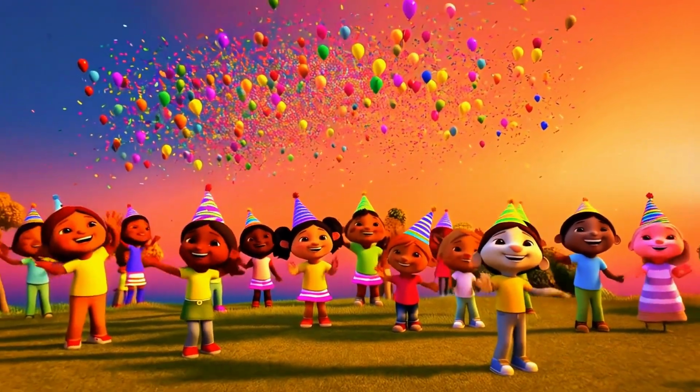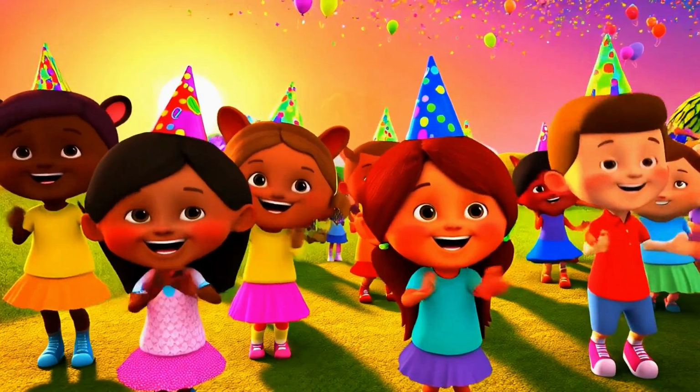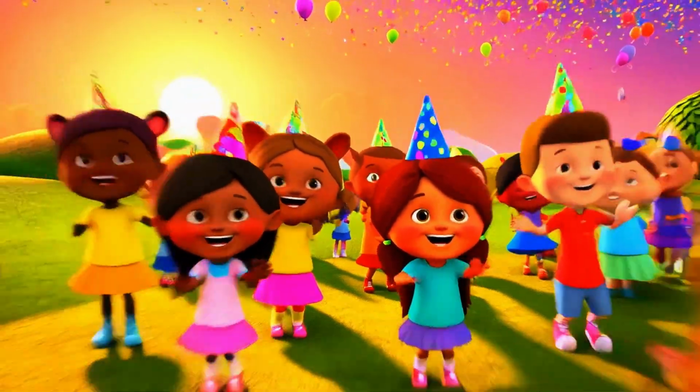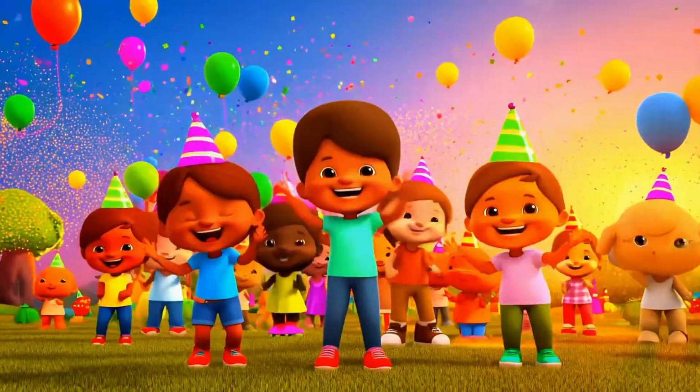Do you see any lavender balloons? How about pink or blue? What shapes do you see? Point to them and shout them out.